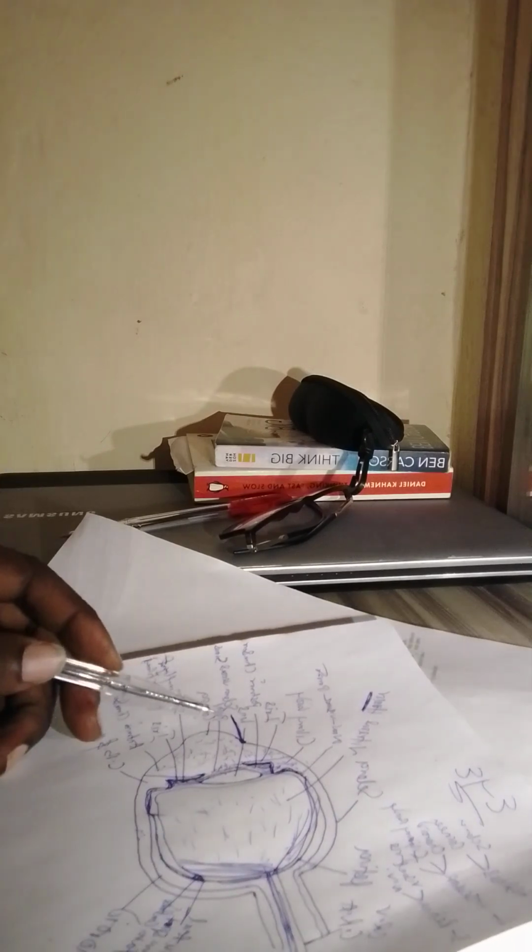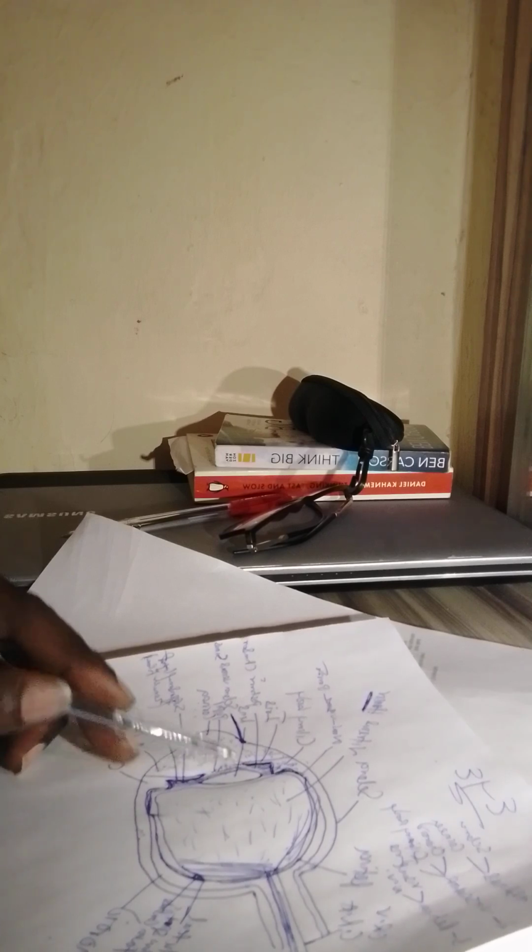So that's the only space where light comes into the eye, after passing through the cornea. We have a transparent fluid here also, so it allows the light to come into this space. It is only through this space that light goes into the eye.